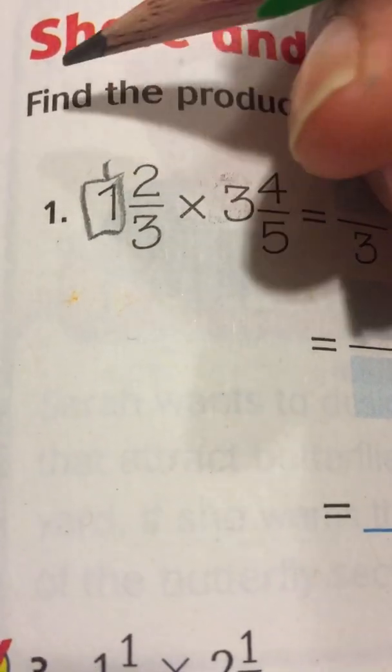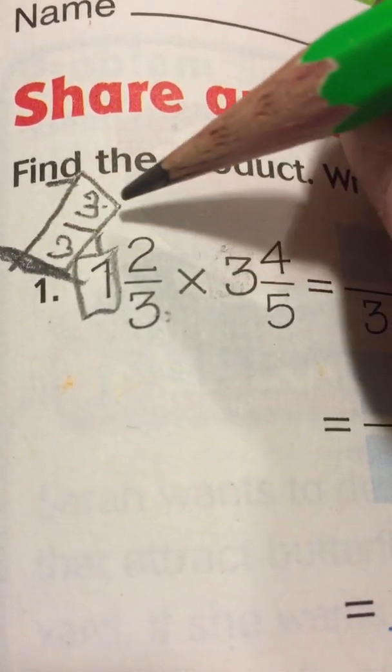So when we have mixed numbers and we're multiplying, that means we have to convert the whole number. We have to change it back into its fractional form. So this is 1 whole. So that means we have 1 as 3 over 3. Now where did I get the 3? I got the 3 from the denominator here. And we only do this one time because we have only 1 whole. See? Only 1. So we only do it one time.